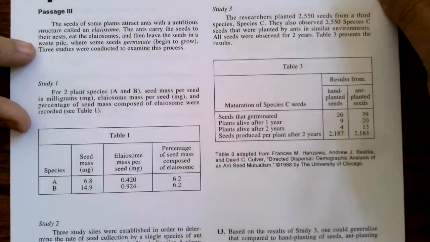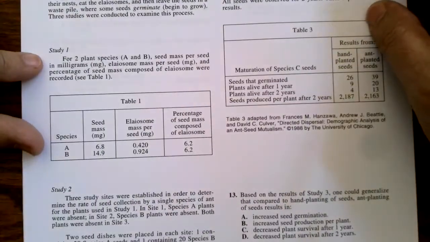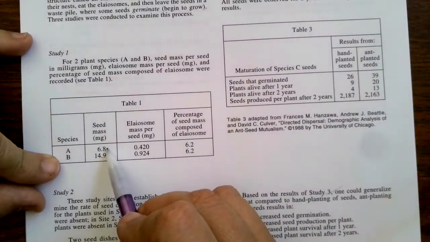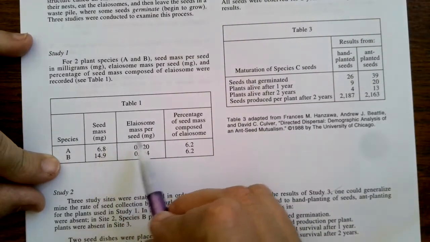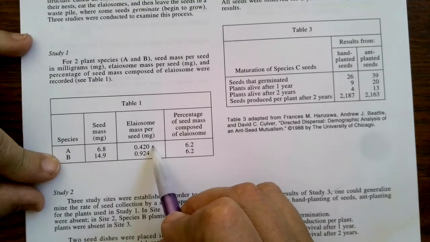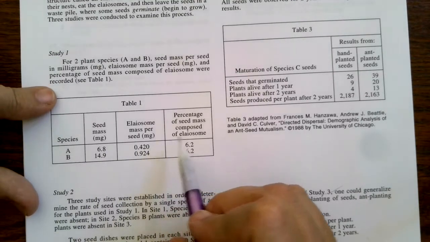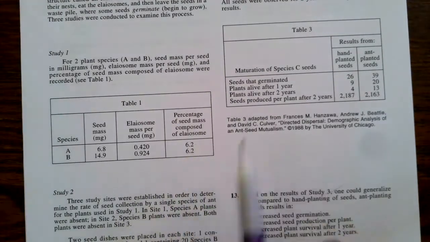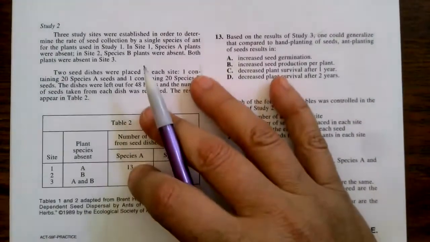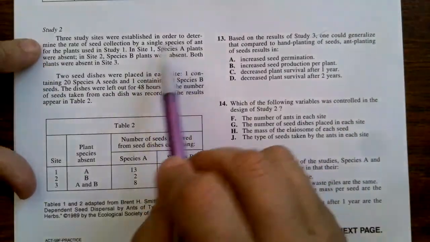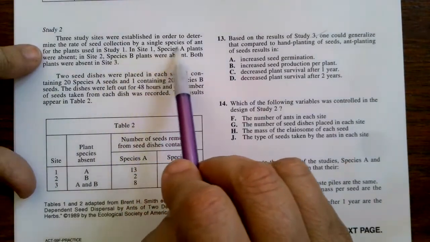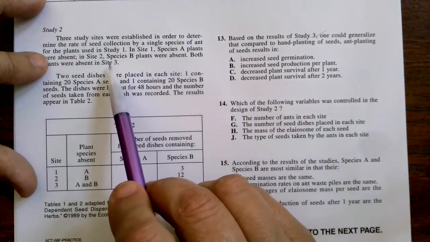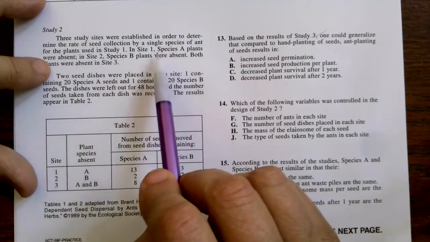Three studies were conducted to examine this process. Study 1. For 2 plant species, A and B, seed mass per seed in milligrams, elaeosome mass per seed in milligrams, and percentage of seed mass composed of elaeosome were recorded. Study 2. Three study sites were established in order to determine the rate of seed collection by a single species of ant for the plants used in study 1. So they use these same plants and 1 species of ant.